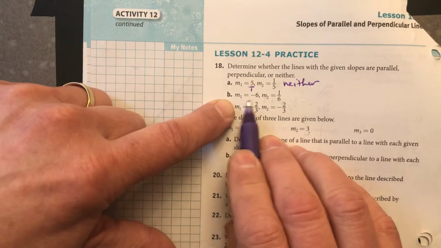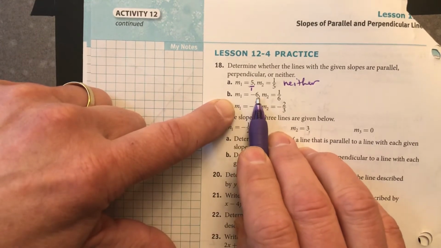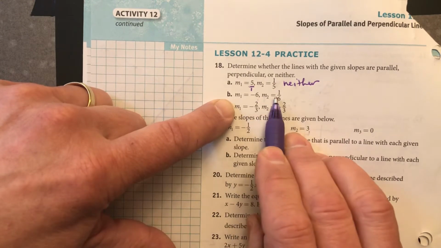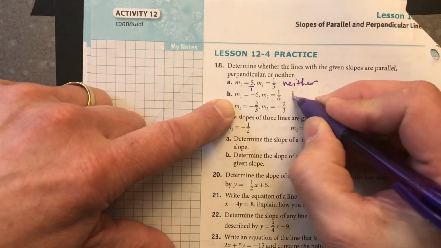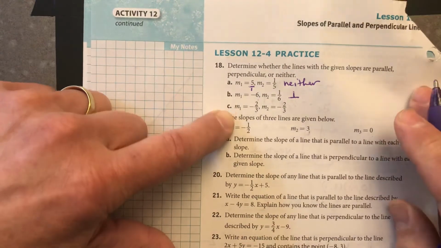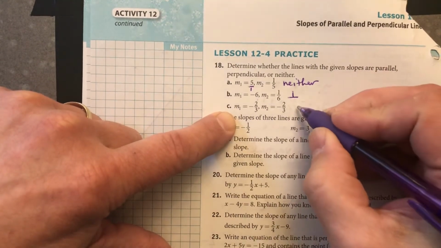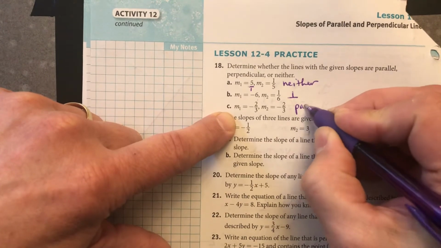Now, in part B, -6 can be written as -6 over 1, and the opposite would be 1/6. So these are perpendicular. In part C, they are the same, so then we know that these are parallel.